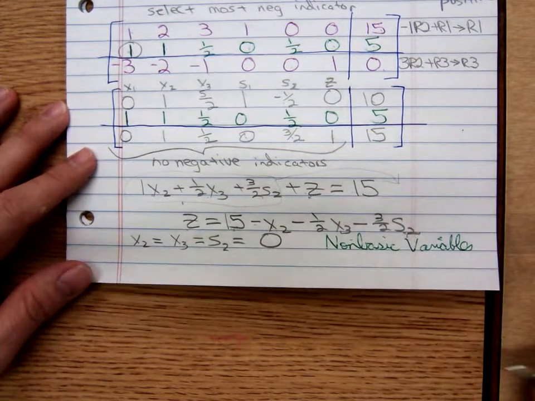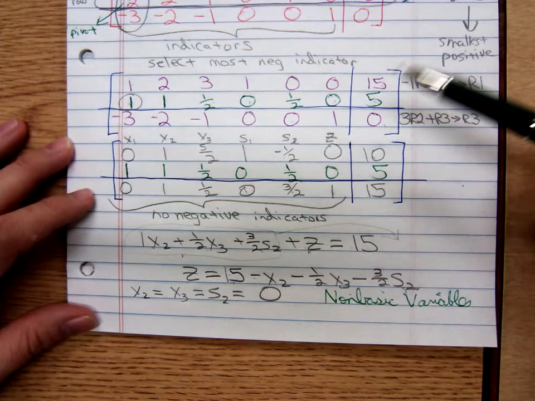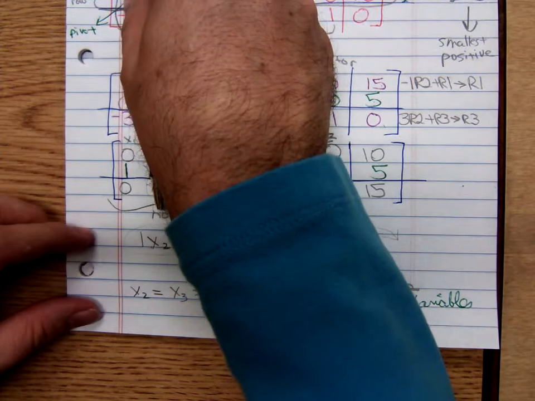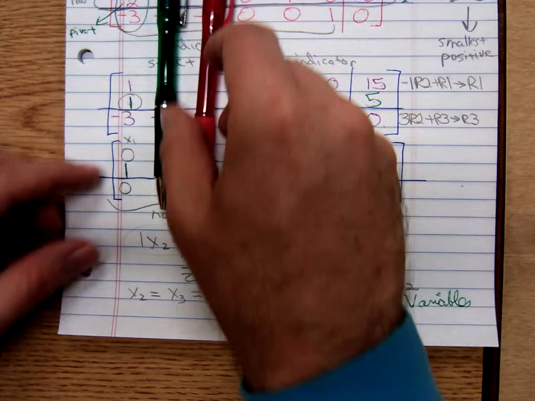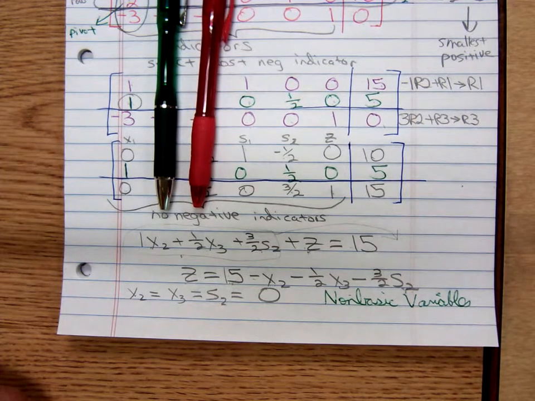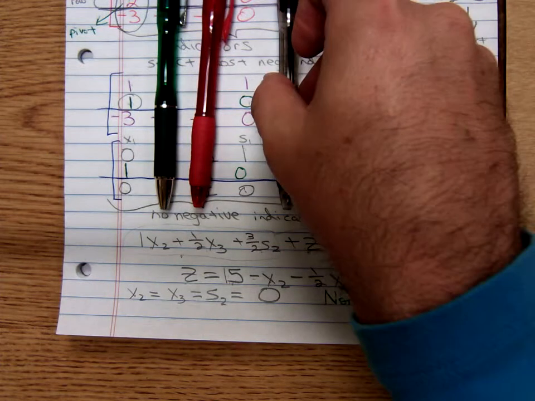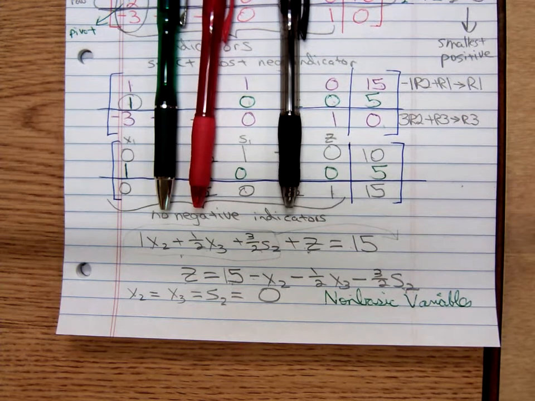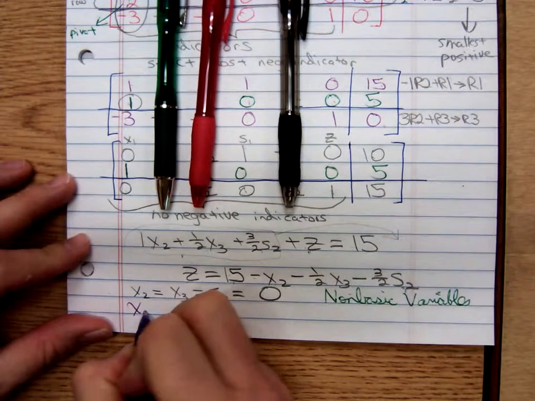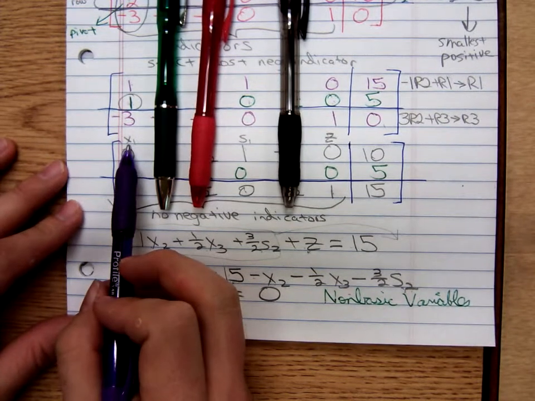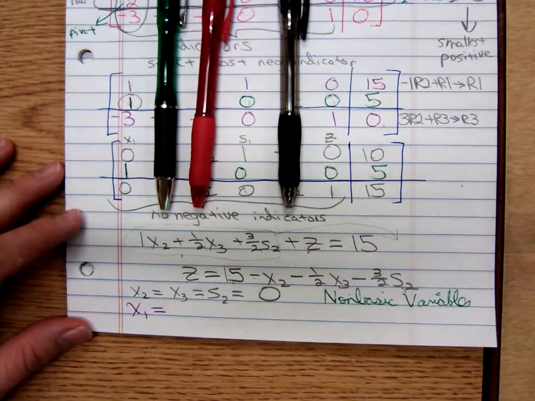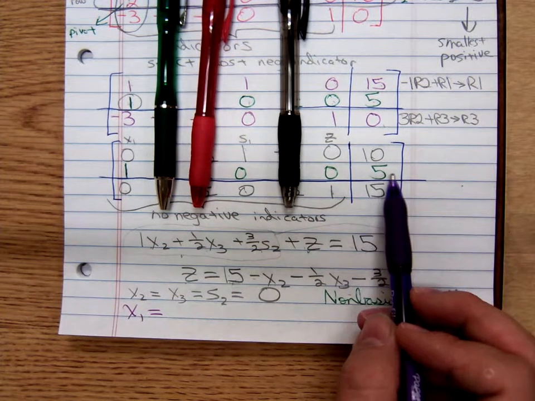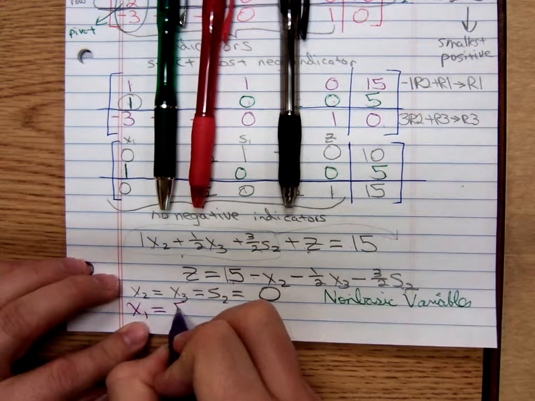Now, come up here to the matrix that we just found. We're setting x2 to 0, we're setting x3 to 0, and we're setting s2 to 0. And once we do that, the remaining values, we can read off. x1: looking at the matrix, we go to the x1 column, we move down to the 1, we move across. That tells us that x1 is going to have to equal 5.